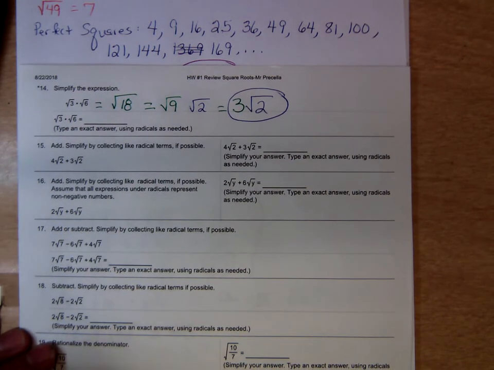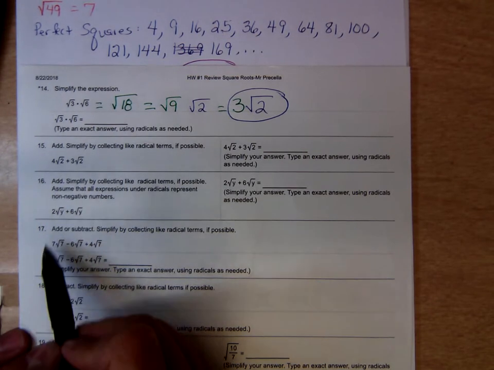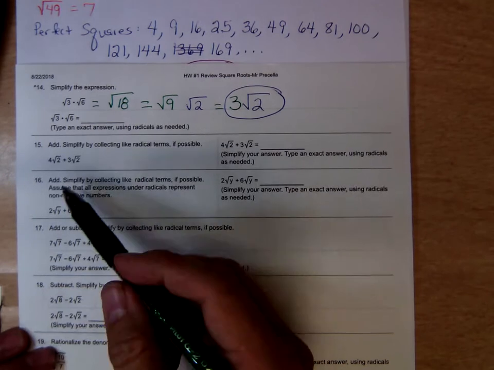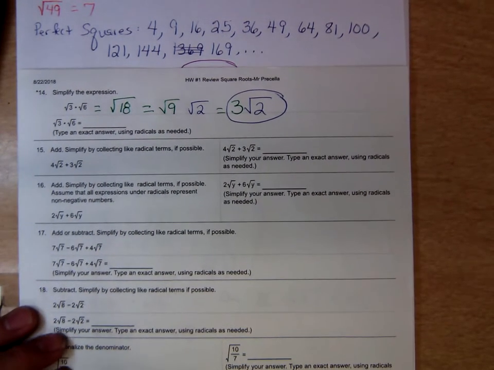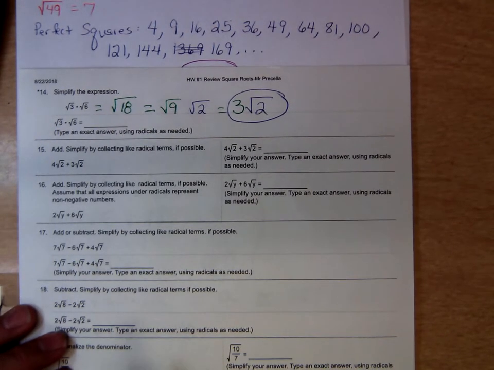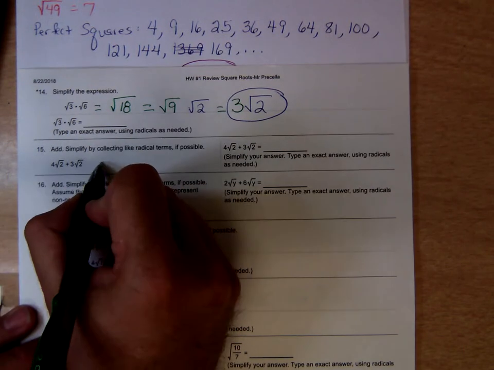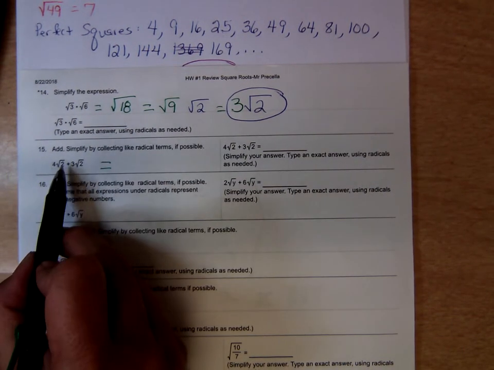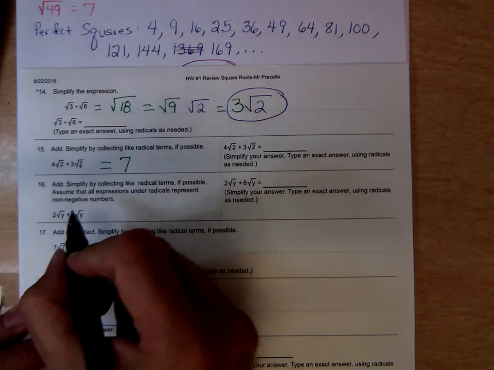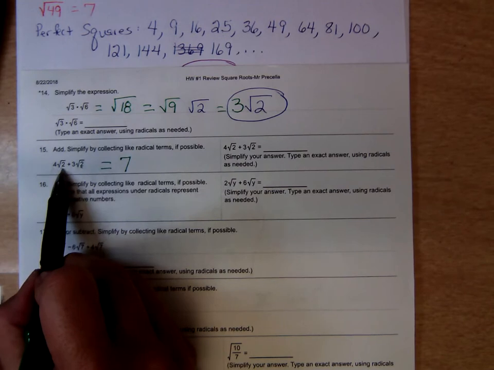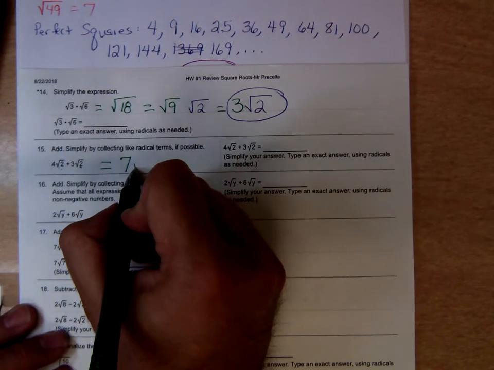Be careful. On 15 and 16 and 17 and 18, these next 4 that we're doing, it's adding and subtracting. To add or subtract, you just add the numbers in front, or subtract, whatever the case would be. 4 square root of 2 plus 3 square root of 2 is 7 square root of 2.